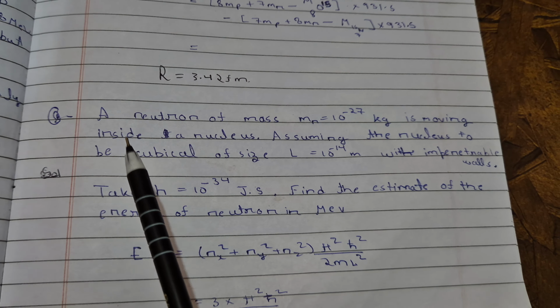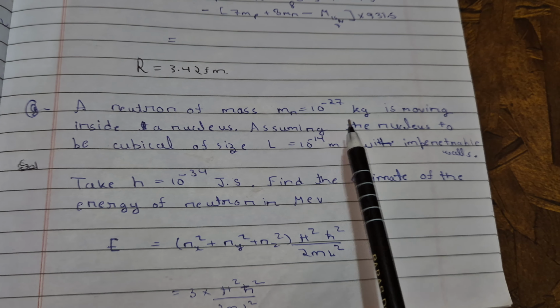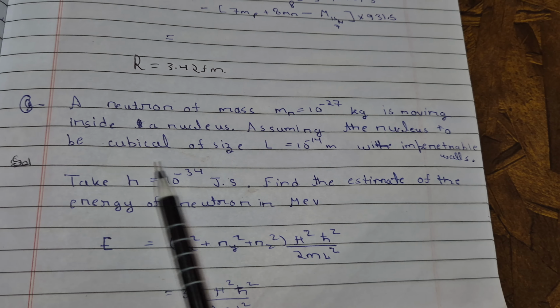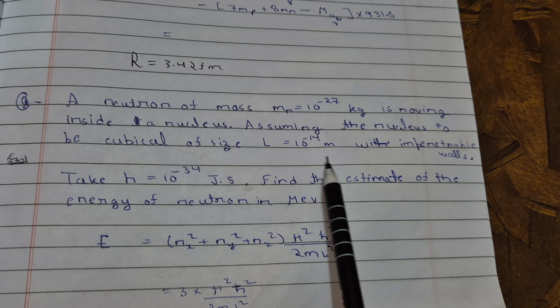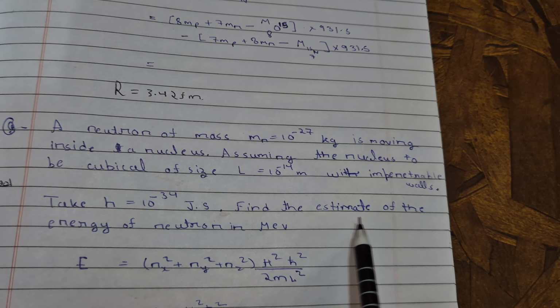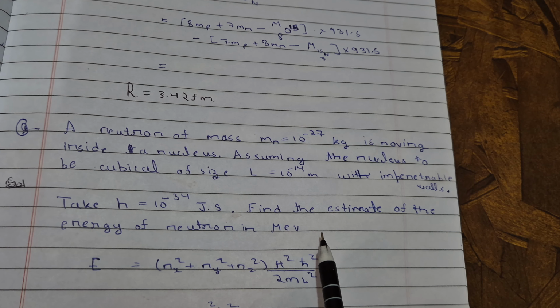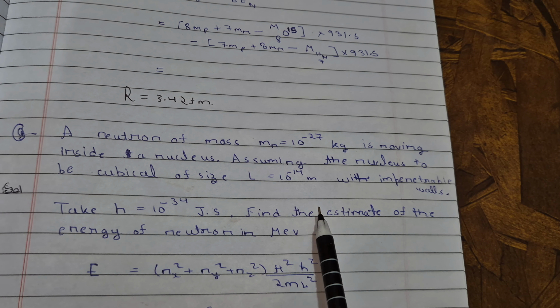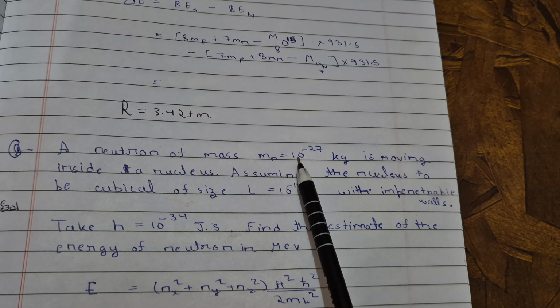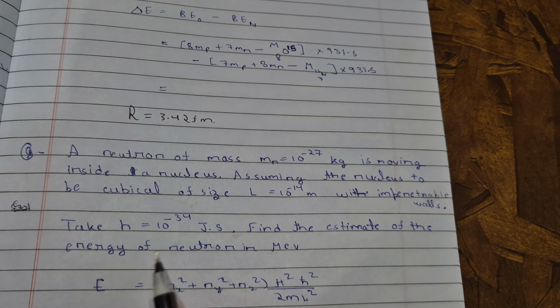Next and the last question is: a neutron of mass, this mass of neutron is given, is moving inside a nucleus. Assuming the nucleus to be cubical of size, so nucleus size is cubical with impenetrable walls. So take h, that is Planck's constant given, 10 to the minus 34. So this is the approximate size given. Find the estimate of the energy of the neutron in mega electron volt. So we need to estimate the energy of the neutron. These are the estimations, that's why we are taking only the powers, mass 10 to the minus 27, h is 10 to the minus 34.